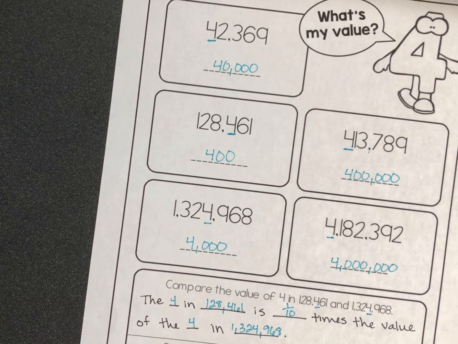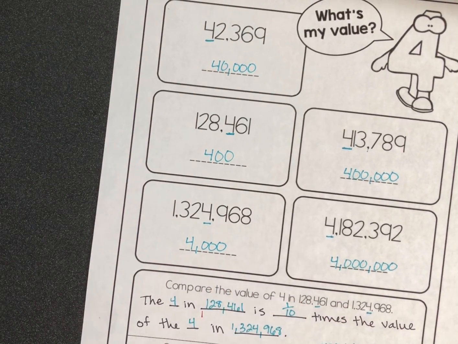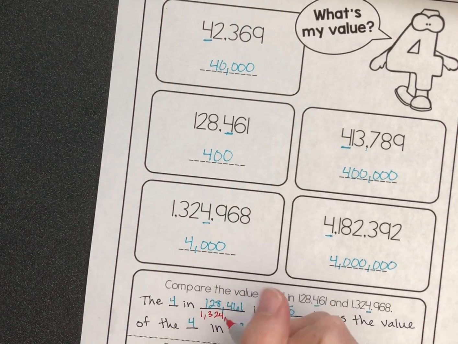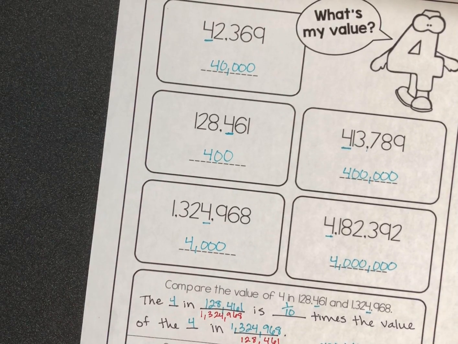Now again, if you wanted to, you could put the numbers in the other order. So I could have started with the other number, 1,324,968, and I could have put 128,461. That's where we could say we're comparing two people. We could say one person is smaller than the other person, but if we switch it, one person is taller than the other person.